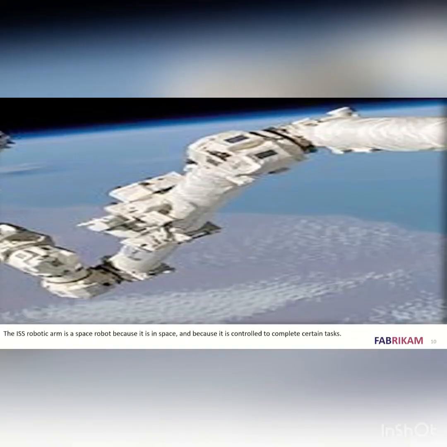An example of a space robot is the ISS Robotic Arm, which is on the International Space Station, and it's a space robot because it is in space and because it is controlled to complete certain tasks. I know it's kind of blurry and half the picture's out, but on the left side of the picture, you would see an astronaut sitting there controlling the robot to do a certain task, for example, fixing the side of the International Space Station or doing anything else.